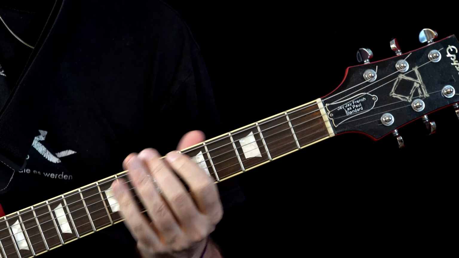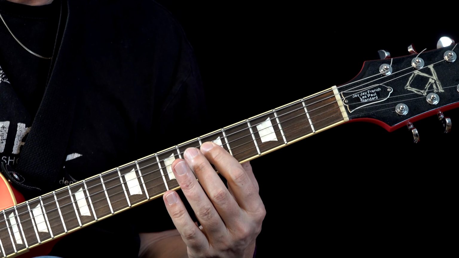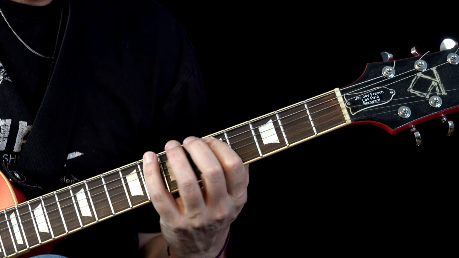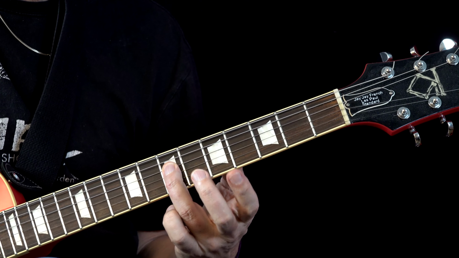Then we have the harmonic minor scale, which is pretty similar to that one. It's just one note which is different. That would be the 7th note. If you count through 1, 2, 3, 4, 5, 6, the 7th note is augmented one fret. And then after the 7th comes the 1 again.